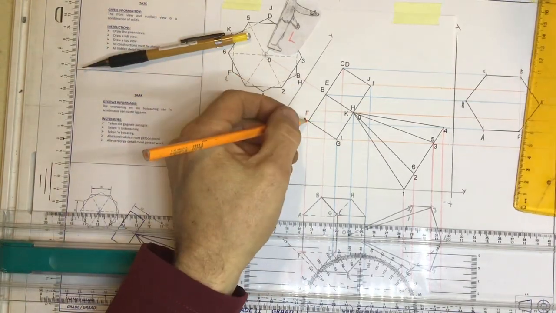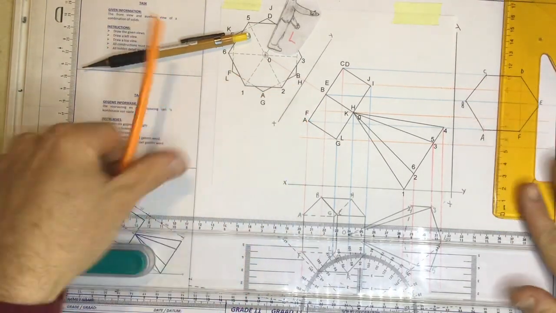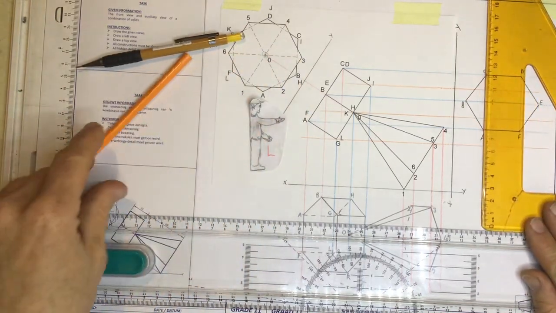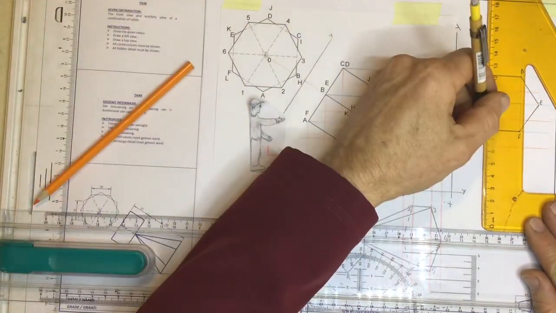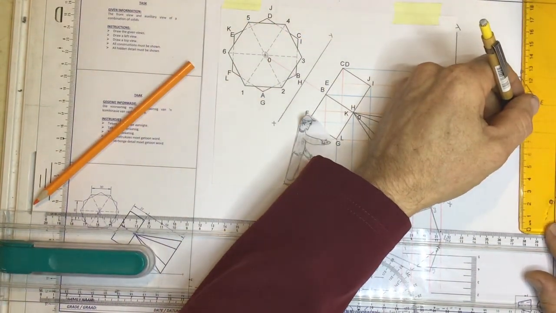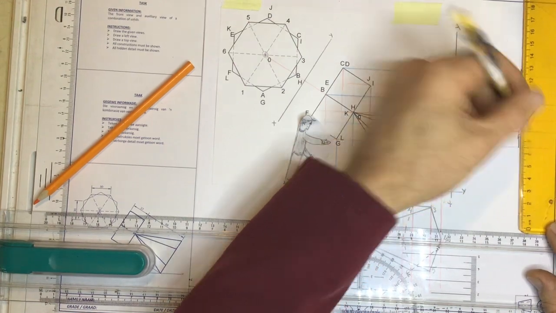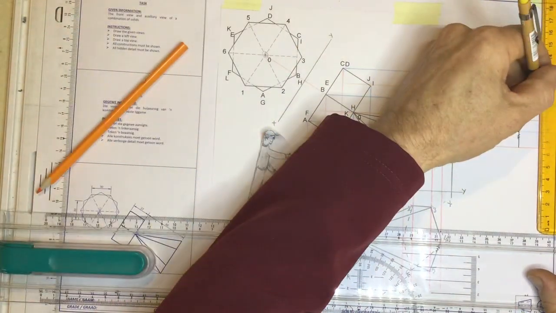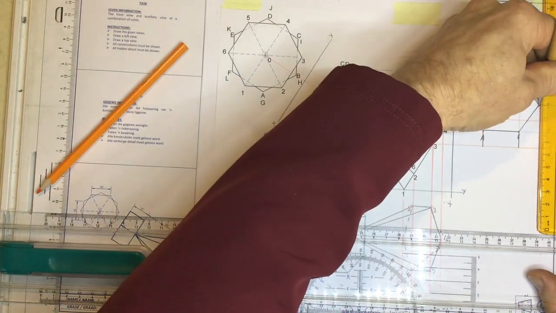Let's just have a look. A and G, can I see it? Definitely, I'm going to be able to see that line. You can see I can touch it over there. So A going to G, I can draw a line. F going to L, I can draw a line. E going to K, I can draw a line.